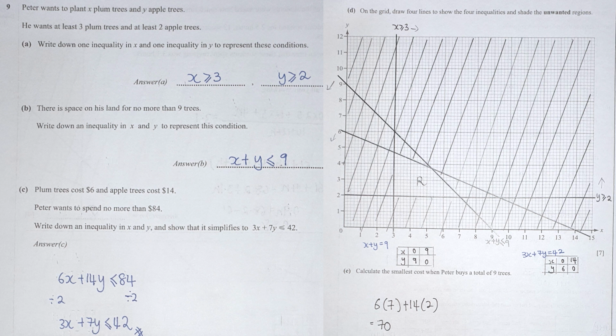In section E, calculate the smallest cost to buy a total of 9 trees. This one we'll be using the coordinates where the palm tree is 7 of them and the apple tree is 2 of them.